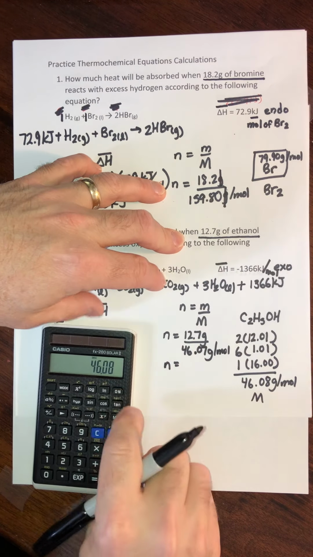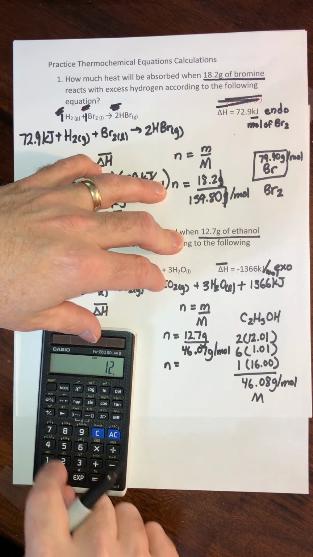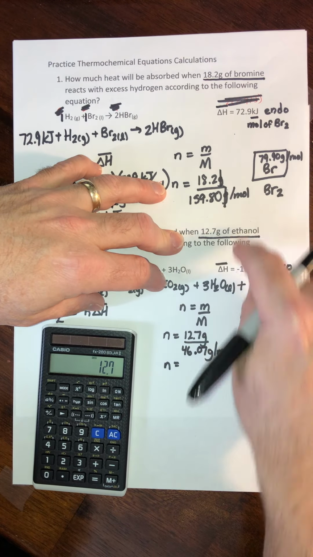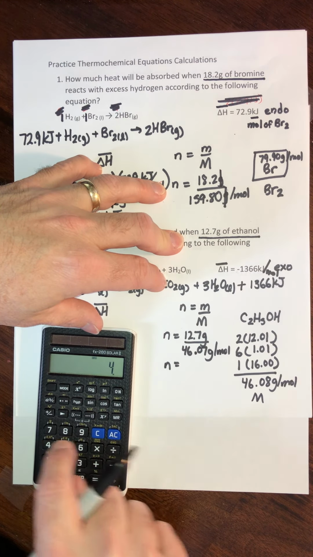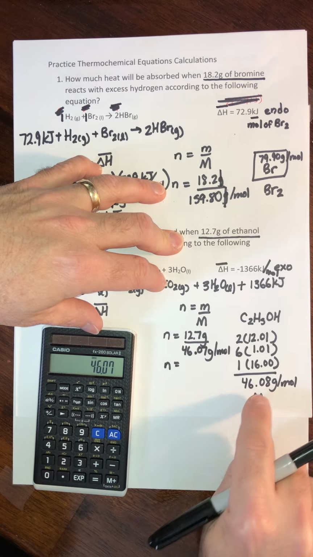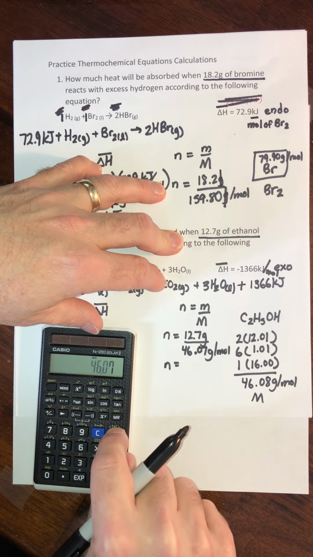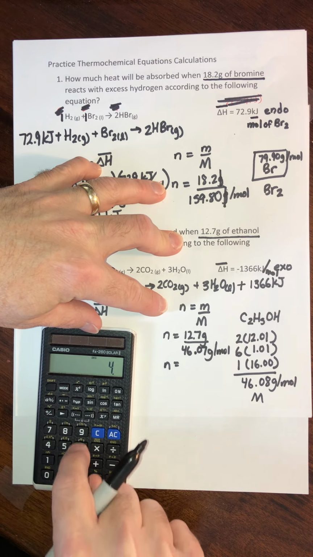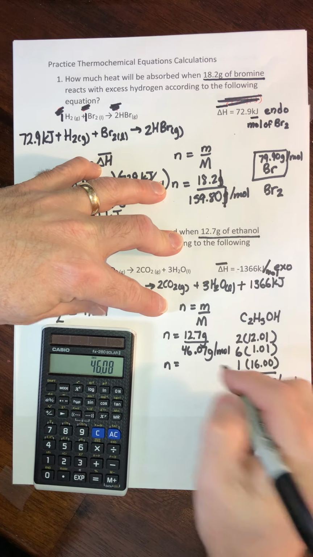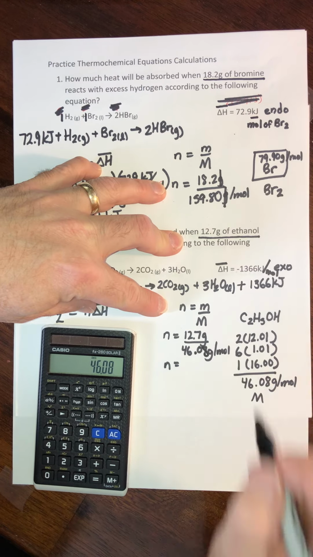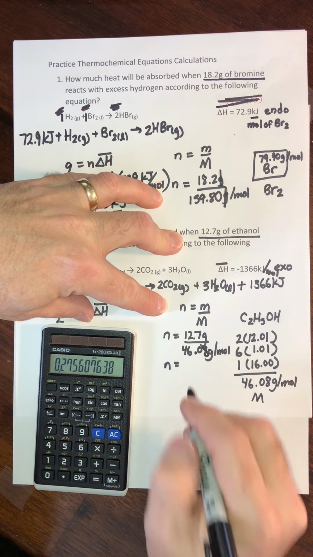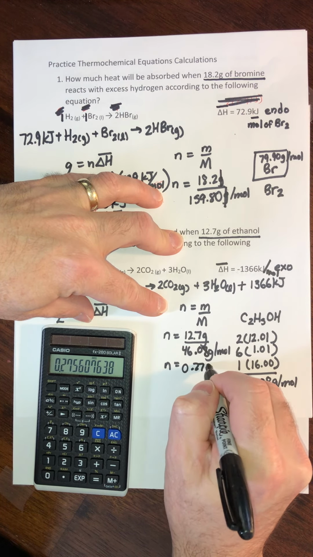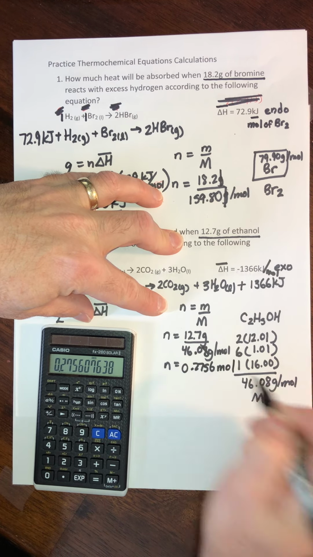If we pull out our calculator, 12.7 grams, which came from the problem, divided by 46.07, whoops, 46.08. I don't know how I miscopied it, but that's an 8. That gives me 0.2756 moles.